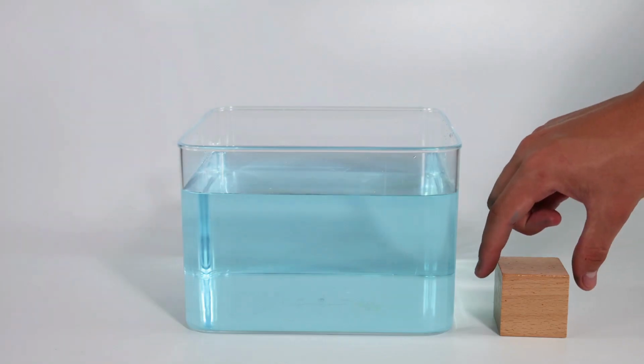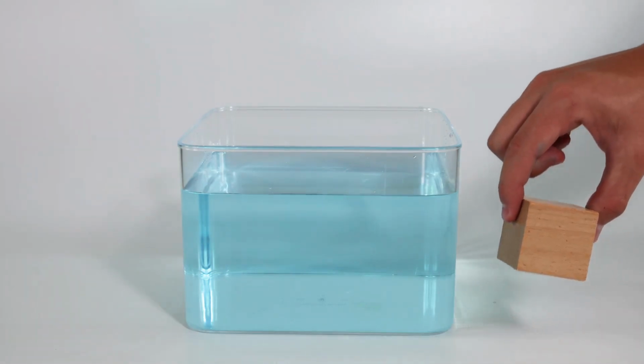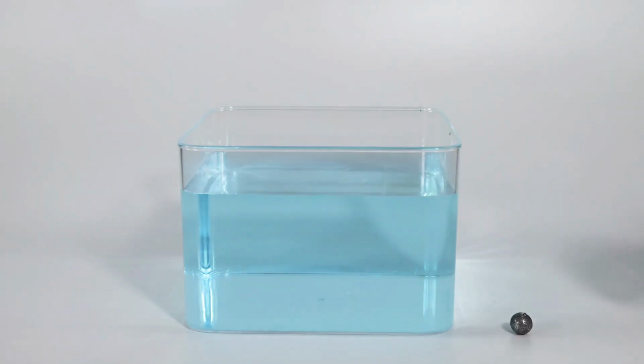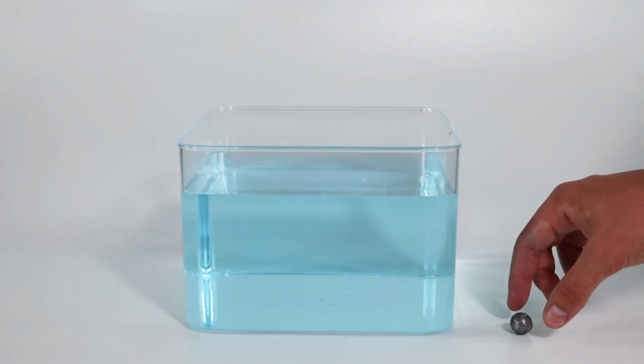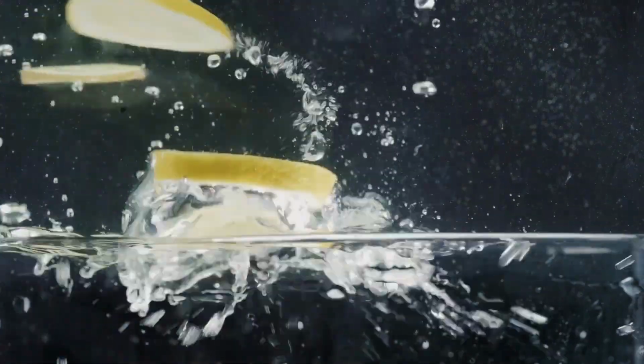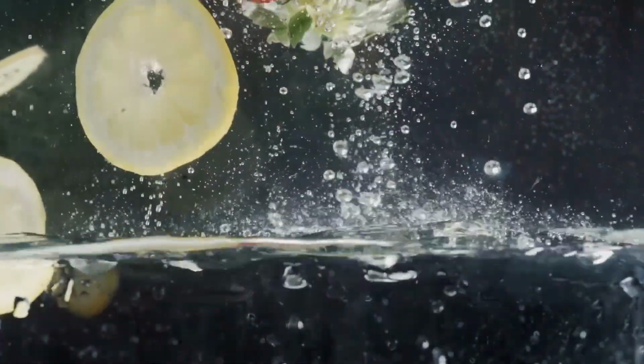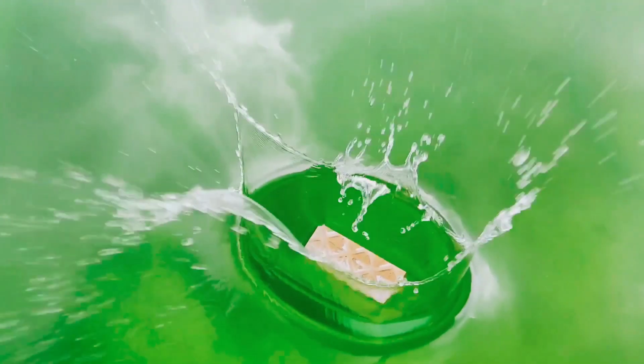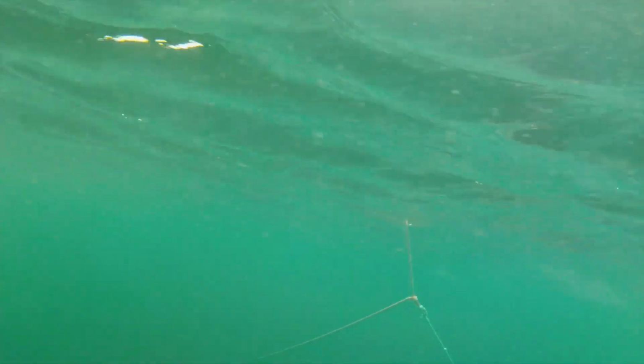Finally, we have the ability to sink or float, which is called buoyancy. When we put something in water, it will either float on top or sink to the bottom. Whether something sinks or floats depends on its density, or how tightly packed the matter is inside it. If something is less dense than water, like a piece of wood, it will float. But if it's denser, like a rock, it will sink.